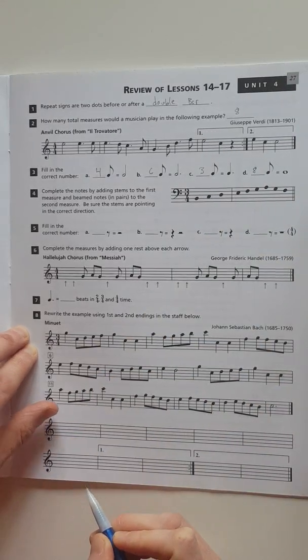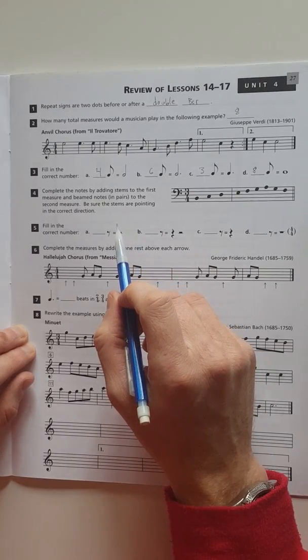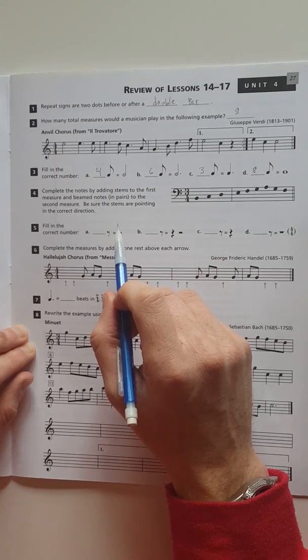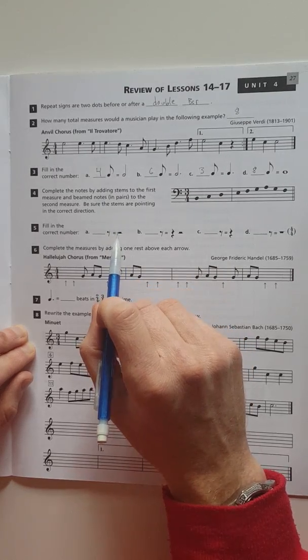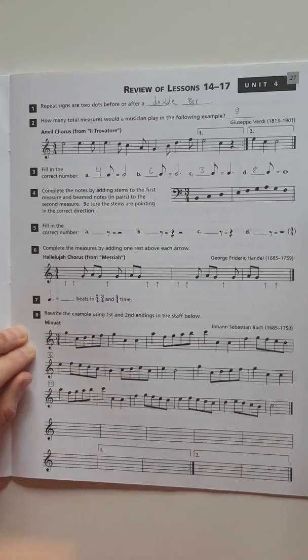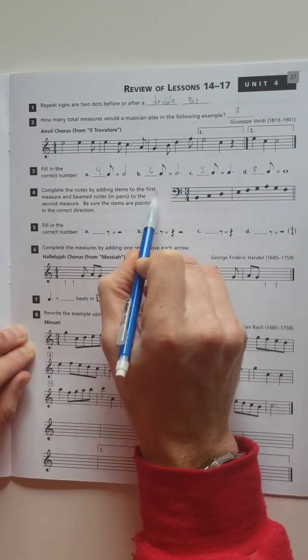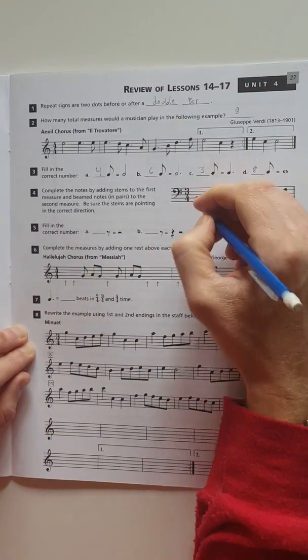Number 4, complete the notes by adding stems to the first measure and beamed notes in pairs to the second measure. Be sure the stems are pointing in the correct direction. So for the first one, they're asking for adding stems in the first measure, okay?